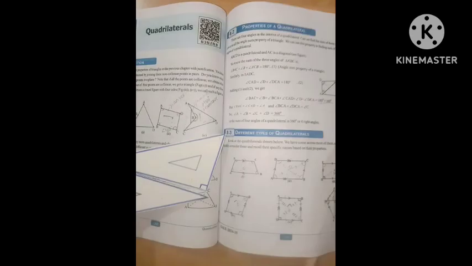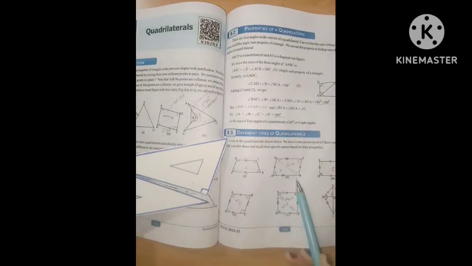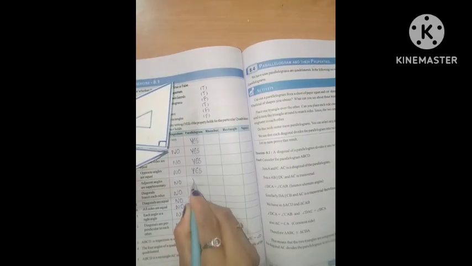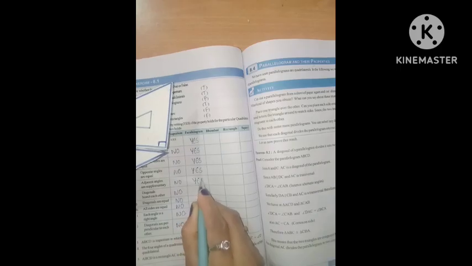So this property is also satisfied. Okay, are you clear? This and this adjacent angles are supplementary, so this property is satisfied. Okay, are you clear? So yes. If it is satisfied, you write yes only. Otherwise, you write no.